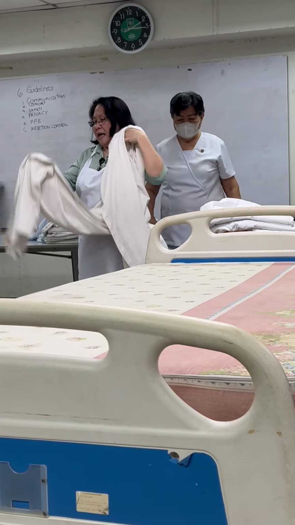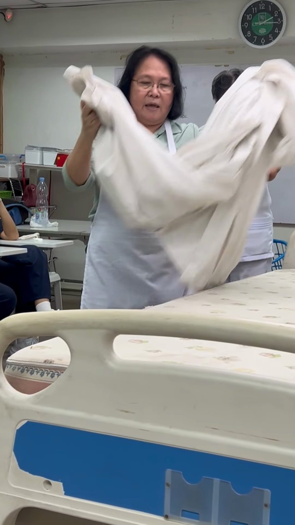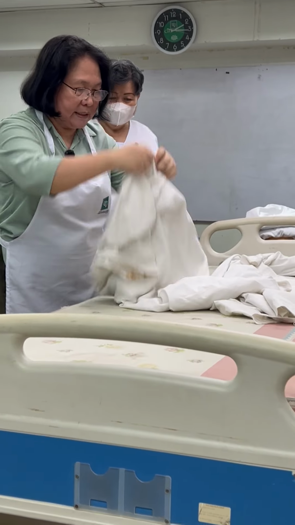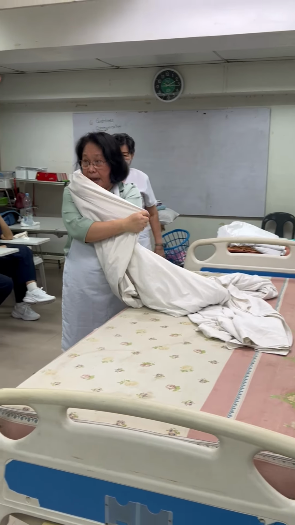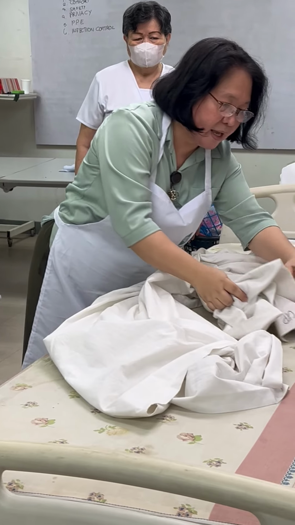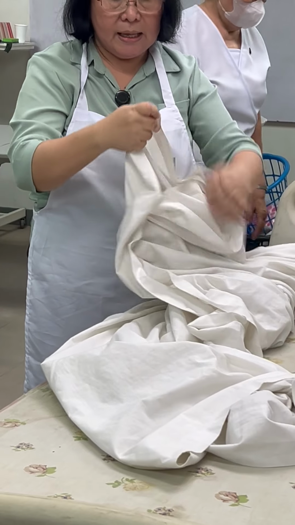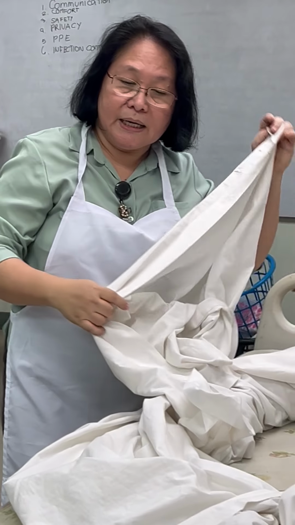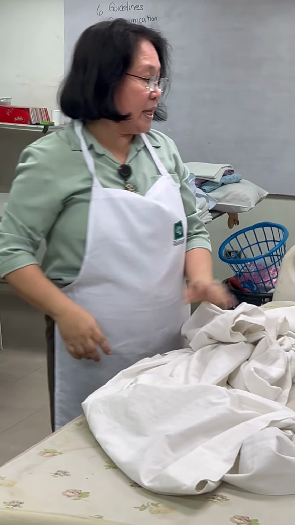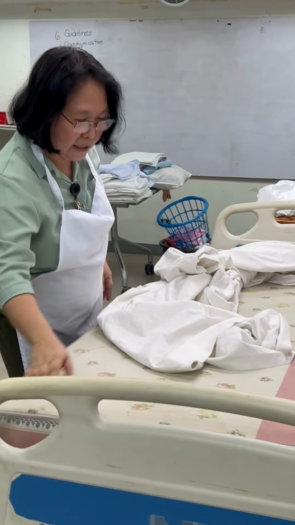Okay, let's fold. Now there is a different way to fold. I'm going to show you. This is the larger hem. The larger hem, and here is the shorter hem. Okay? So the larger hem goes to the head part and the smaller one here.